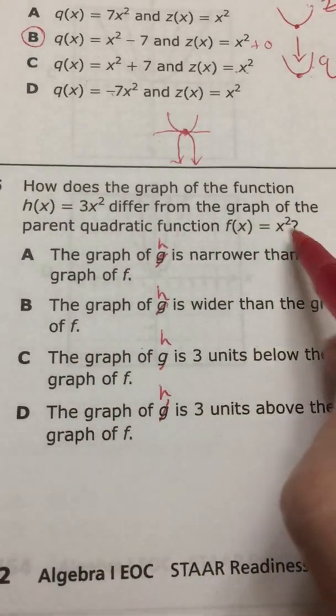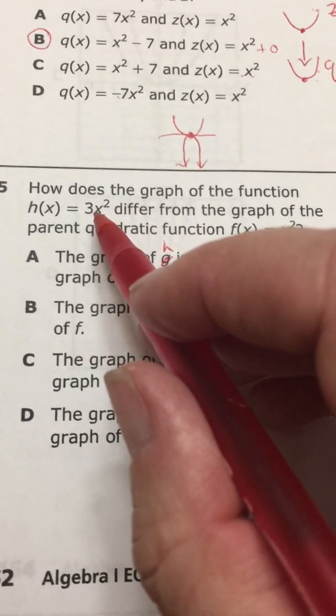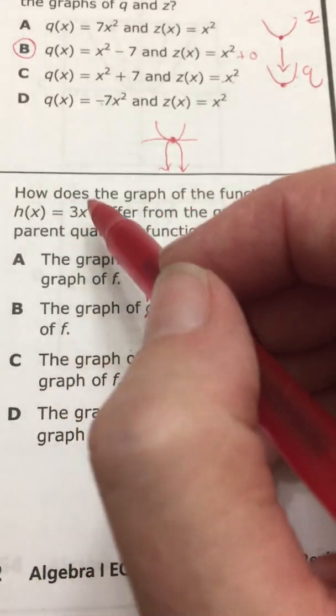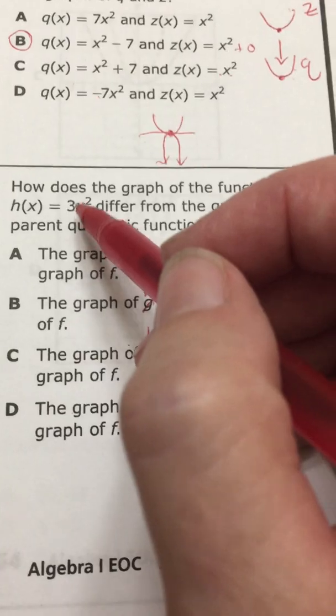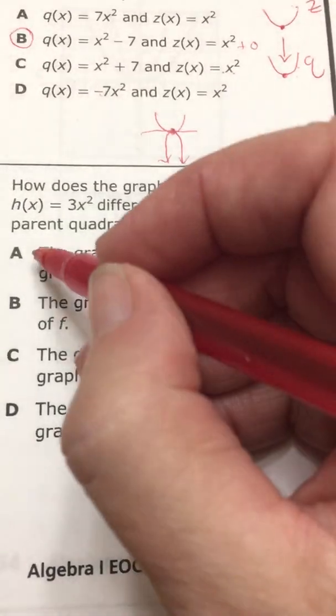Now, we did not change the y-intercept, so it did not shift up or down. It stayed positive, so it didn't flip over the x-axis. What did happen, though, was this number in front got bigger. So instead of making it wider, which is what we think it's doing, it actually makes it skinnier. So it stays exactly where it is, except it got skinnier. So the graph of h is narrower than the graph of f.